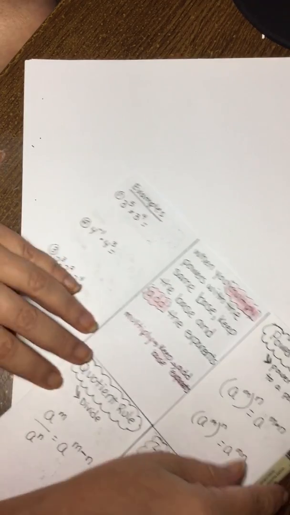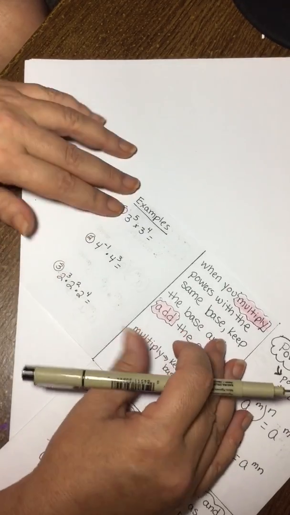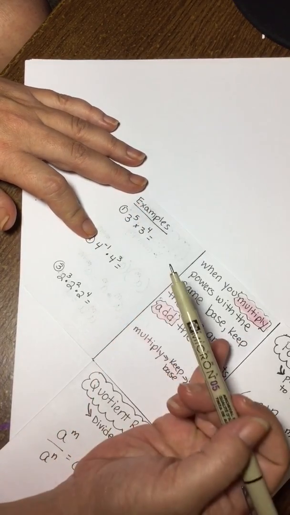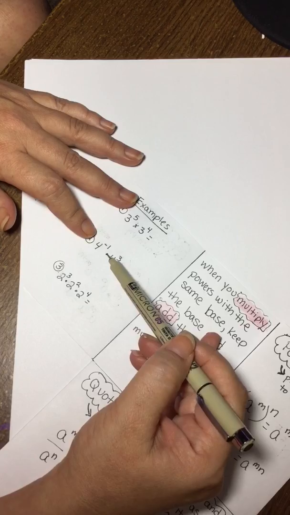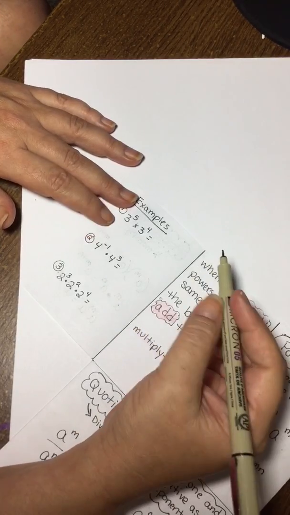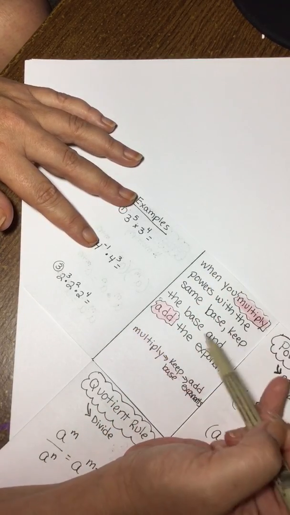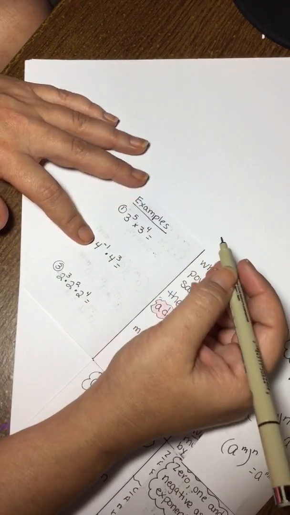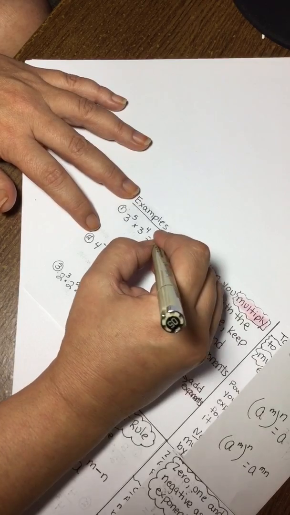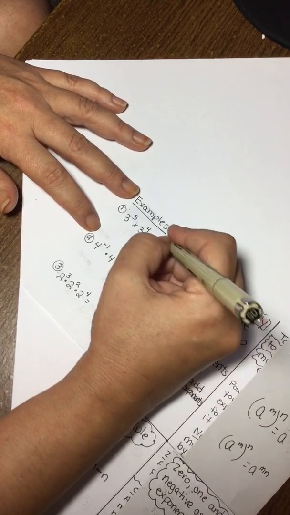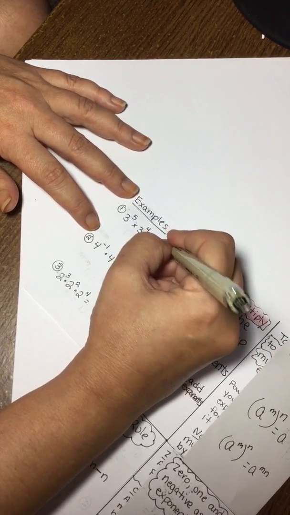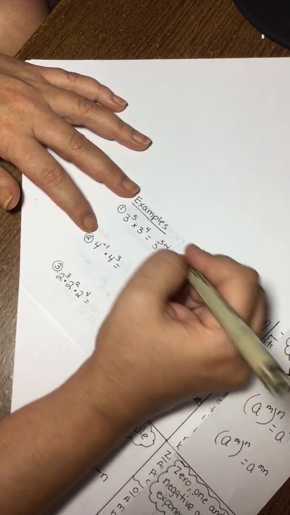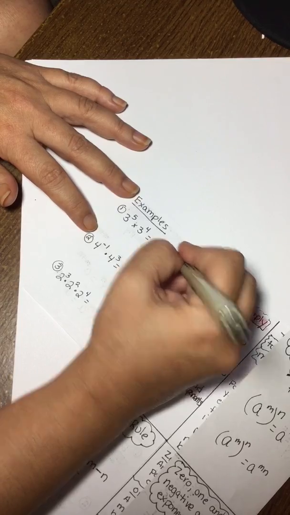Okay, so let's go over the examples now. Say for instance I have 3 to the 5th times 3 to the 4th, and notice I used a times sign here. You don't have to, sometimes you'll see it with the dot. 3 to the 5th times 3 to the 4th, if I use the rule, I would just keep the base. The base is 3. And add the exponents. So 5 plus 4. Well, 5 plus 4 equals 9. So that becomes 3 to the 9th power.